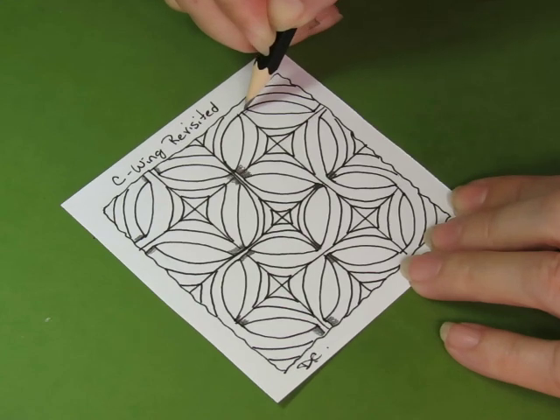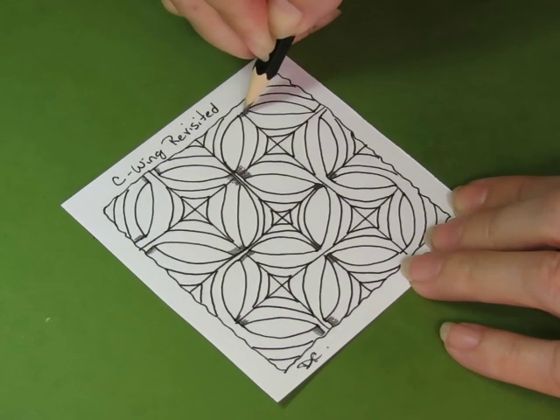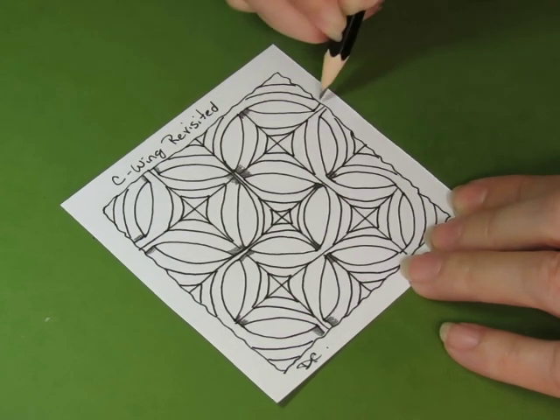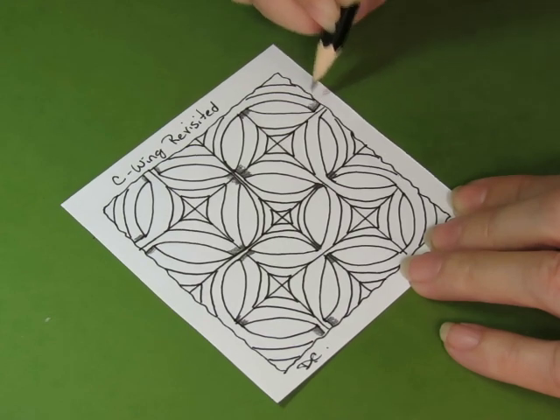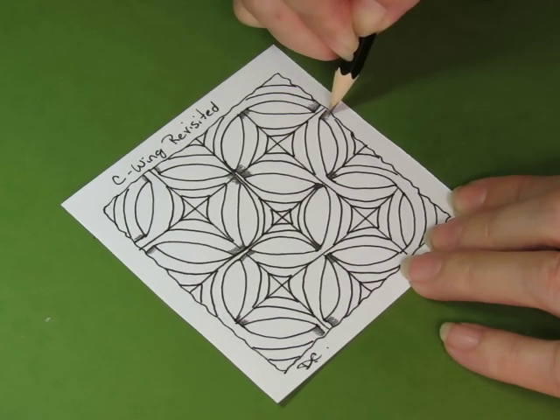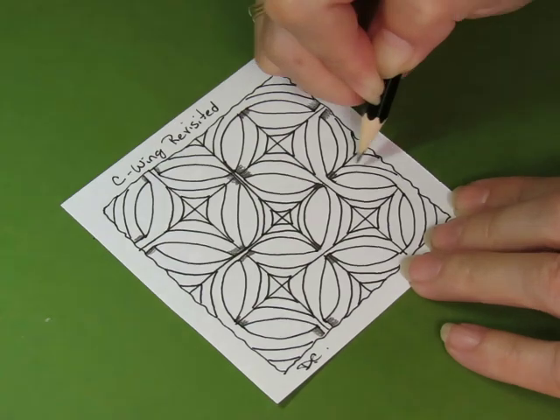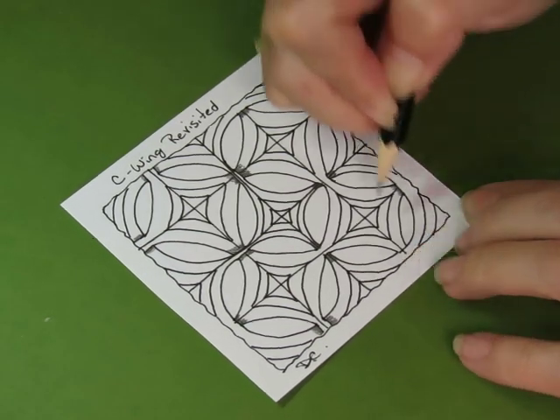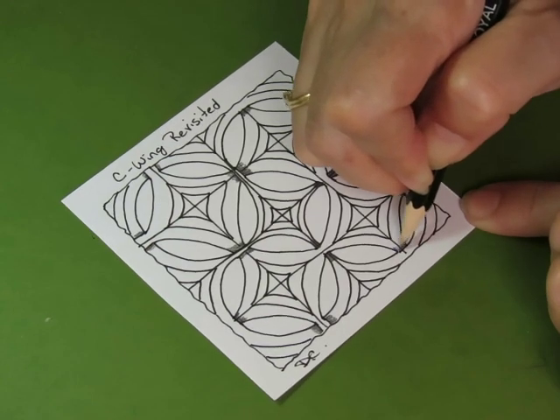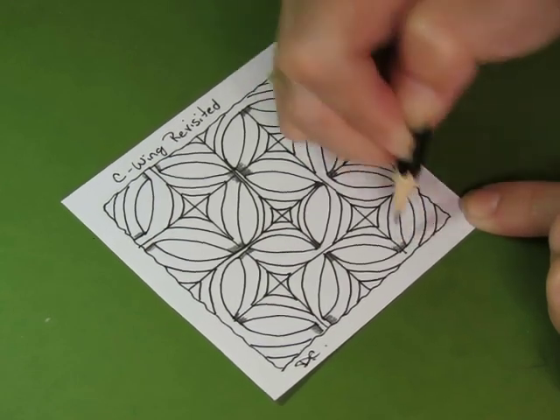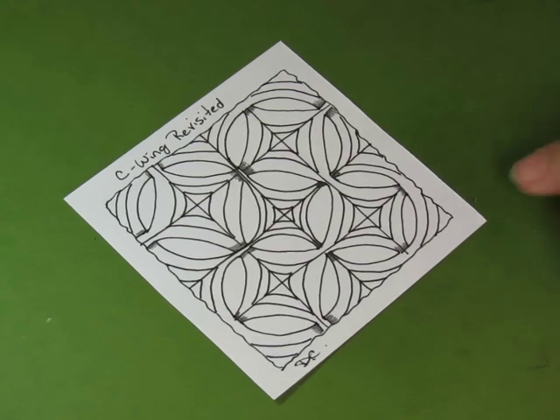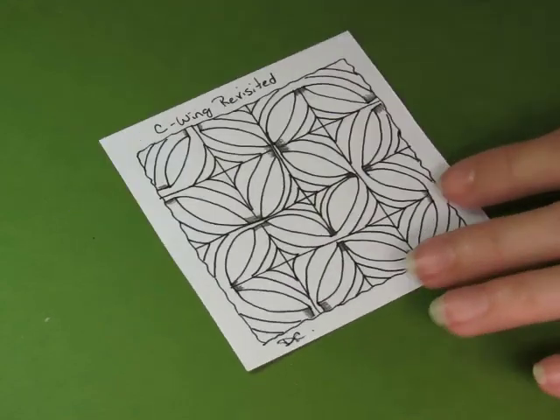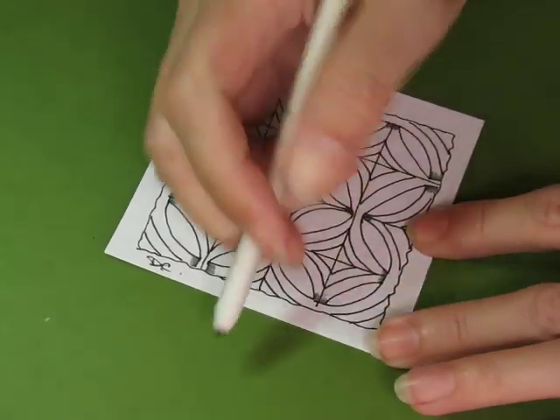Let's see. All right. Let's just shade those.